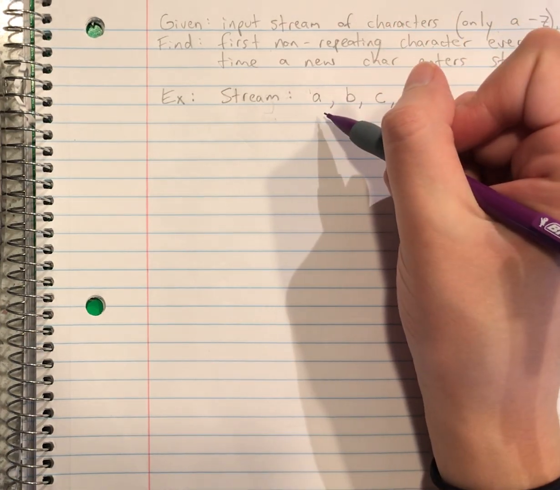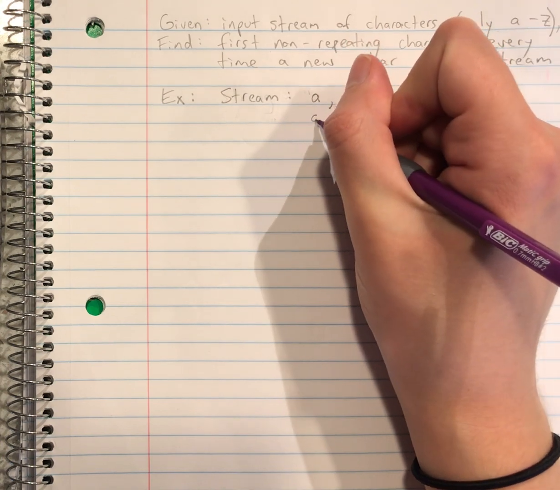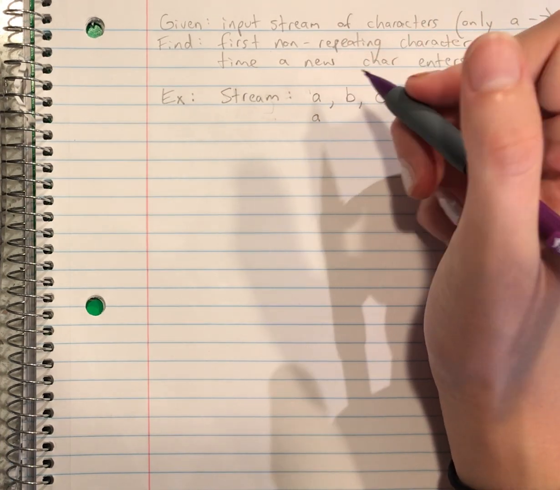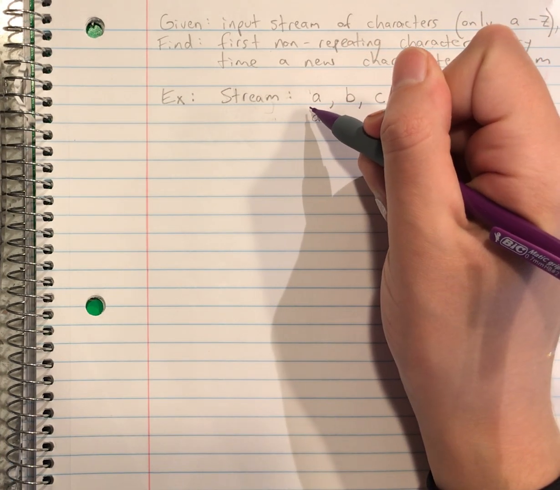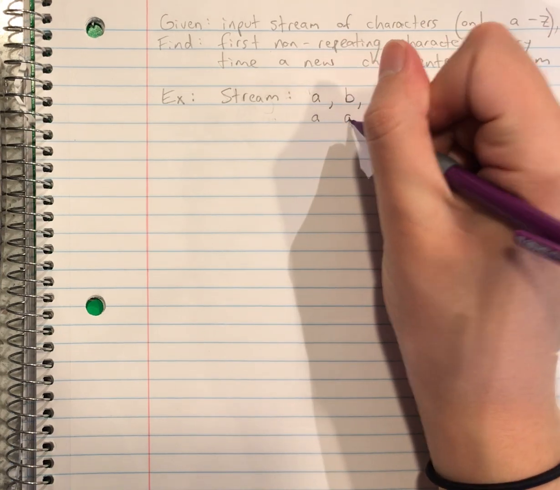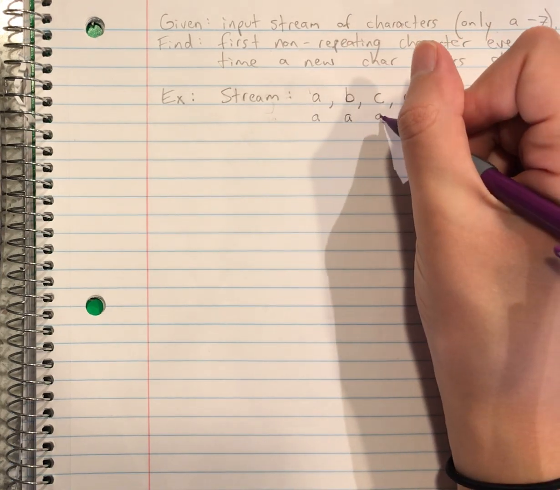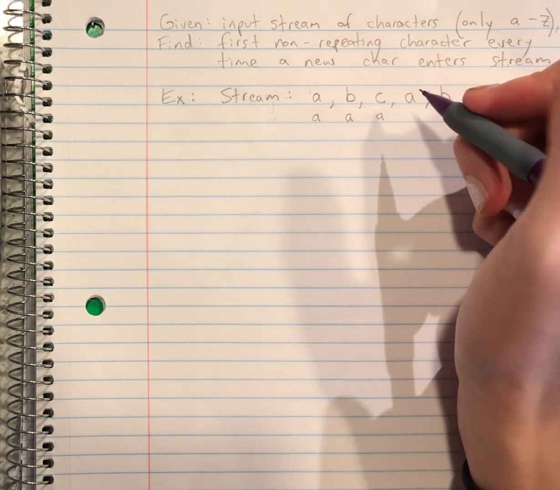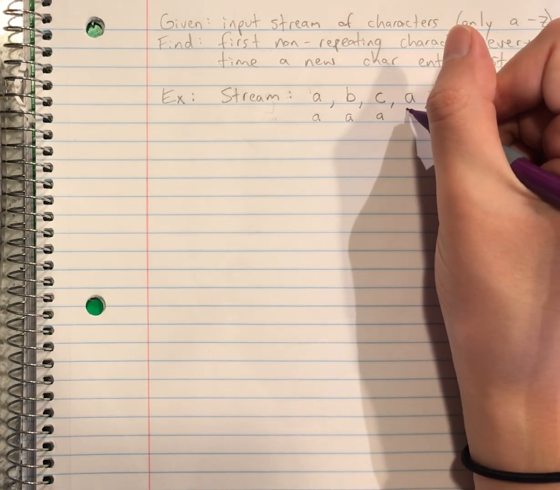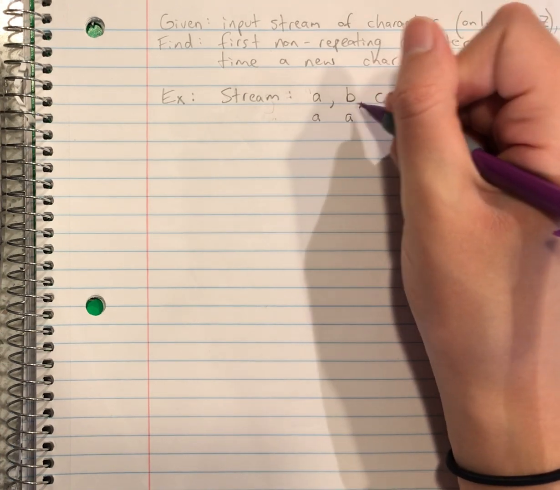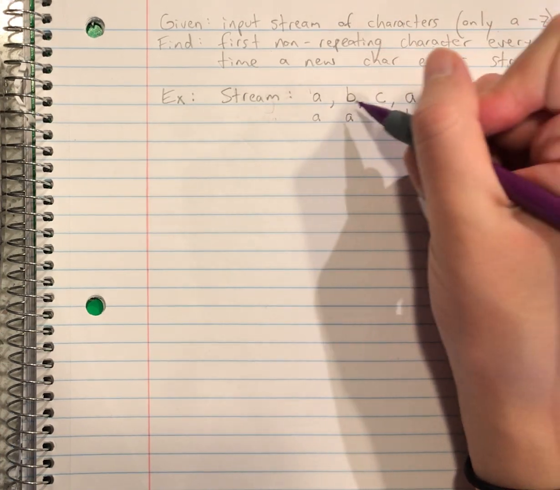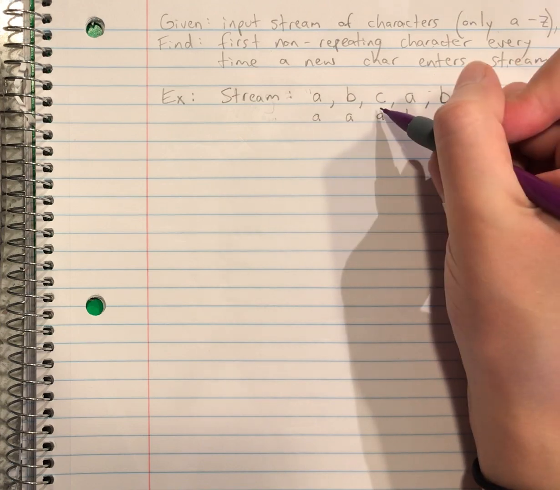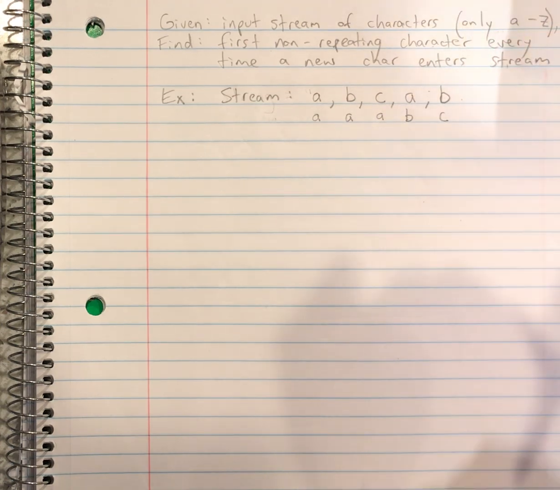So when A enters the stream, the first non-repeating character is A. When B enters the stream, the first character with no repeats is also A. C enters, also A. When A enters again, the first non-repeating character is B. And then when B enters, A has a repeat, B has a repeat at this point, so C is the first non-repeating character. Okay, let's get started with our algorithm.